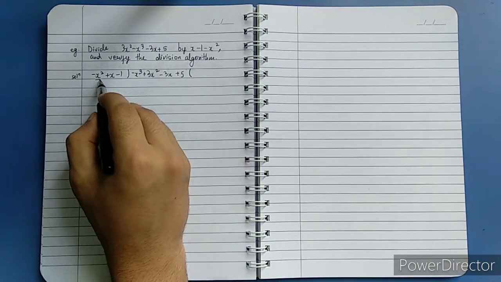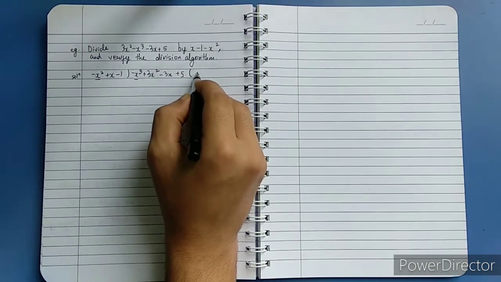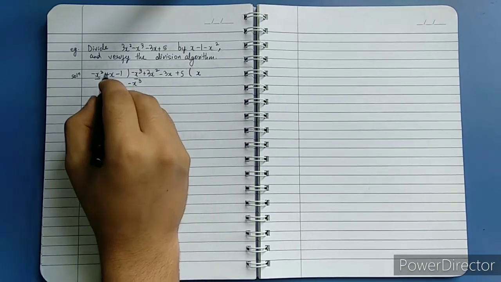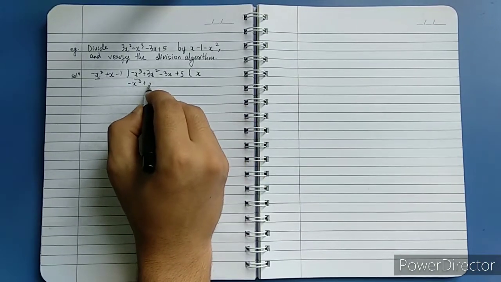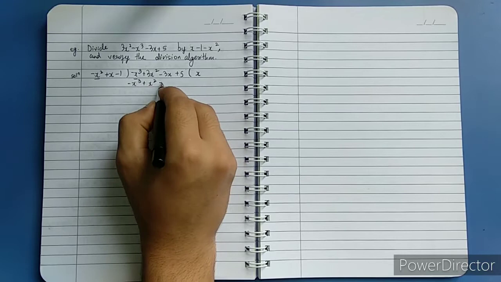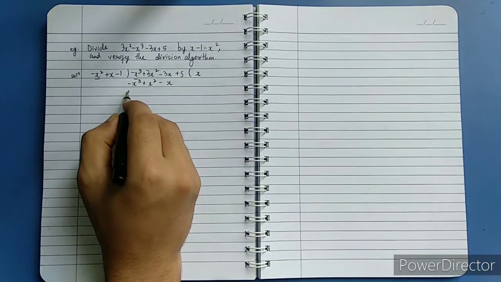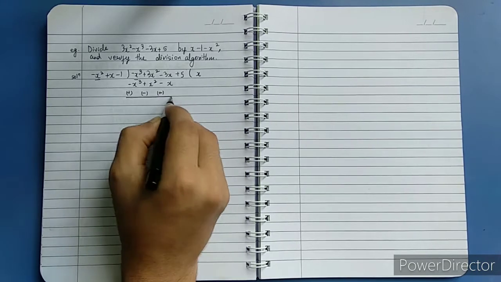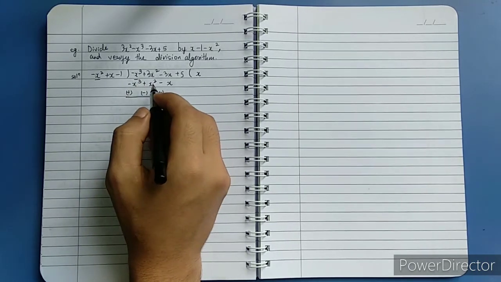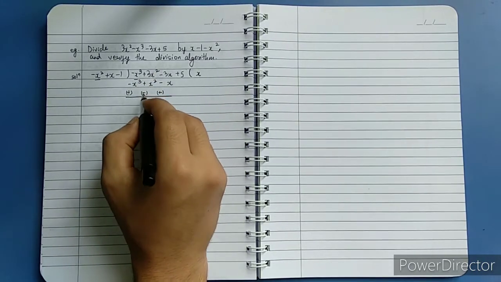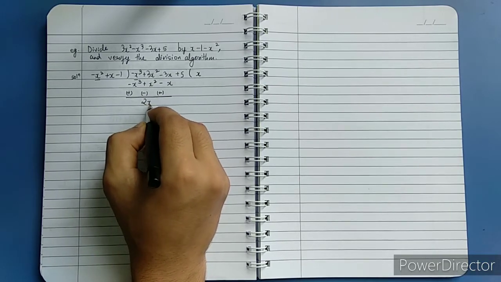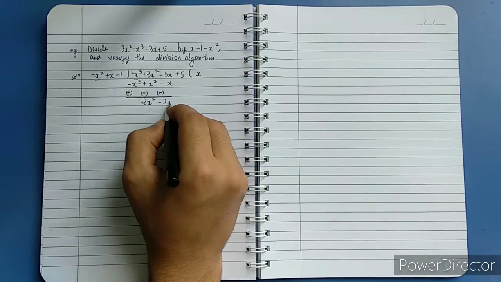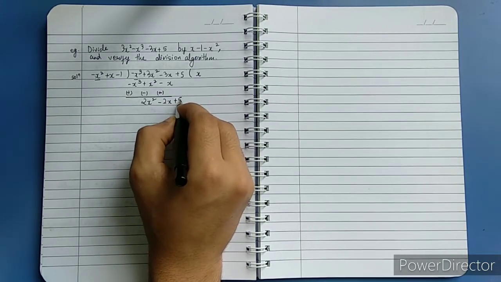Now from minus x square to get minus x cube, we multiply by x. Minus x square into x is minus x cube, plus x into x is plus x square, minus 1 into x is minus x. Signs change. Minus x cube plus x cube cancels off, plus 3x square minus x square is 2x square, minus 3x plus x is minus 2x plus 5.